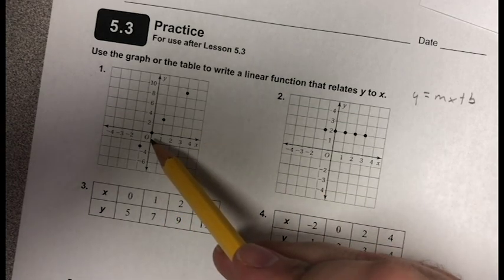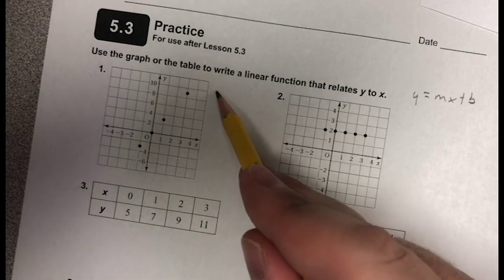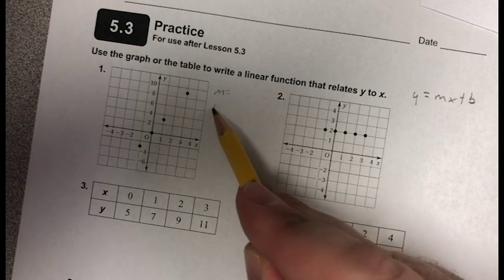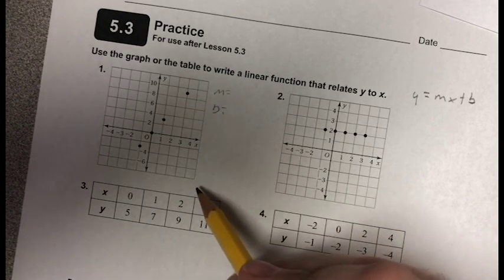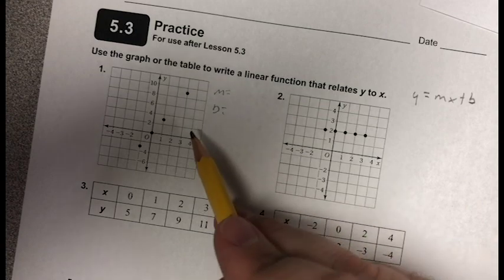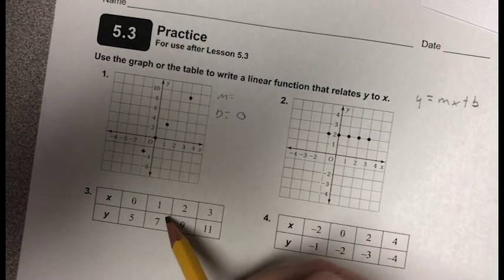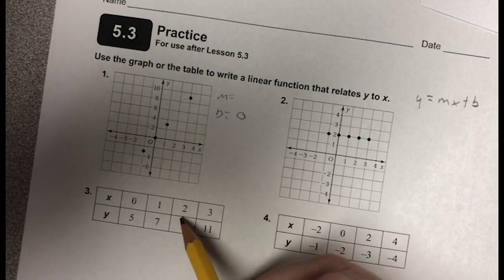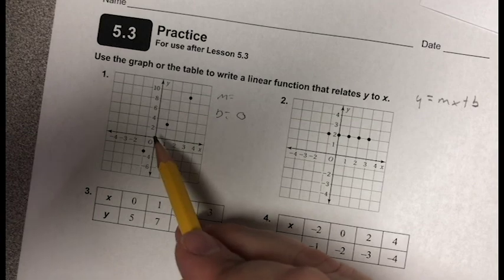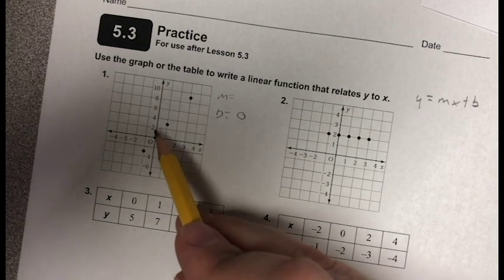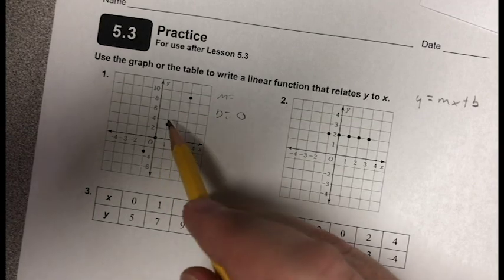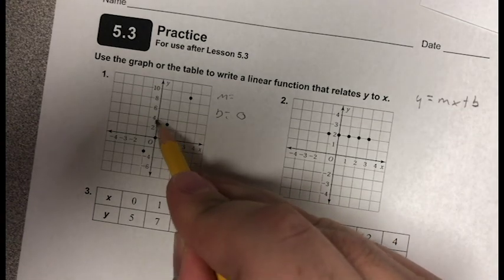So really all we have to know is a couple things. One, we need to find our slope, and two, we need to know our y-intercept. Well, the second one's really easy. Our y-intercept happens to be right here. It crosses at the 0 on the origin point, so the y-intercept is 0. But now we need to find our slope. We can do it one of two ways: we can use points, or we can just simply count. Notice how this is going by 2.